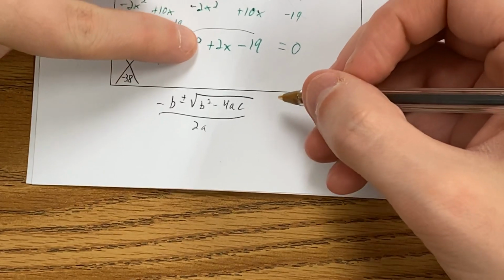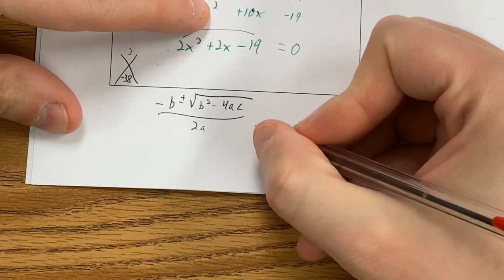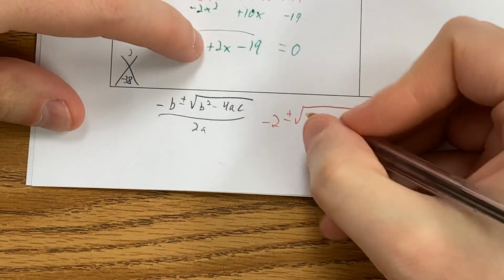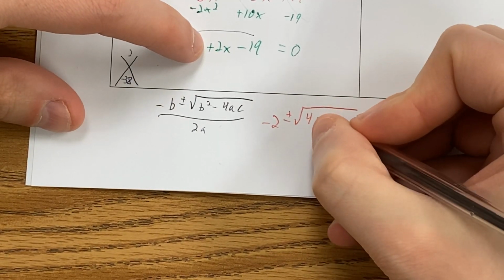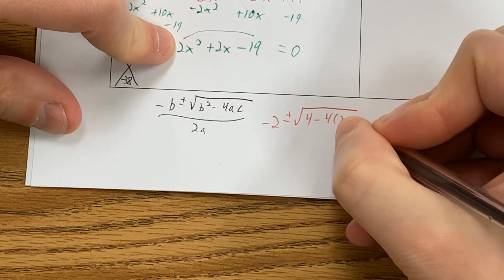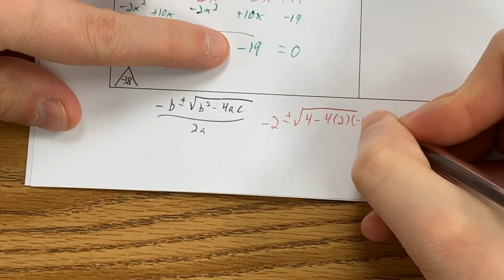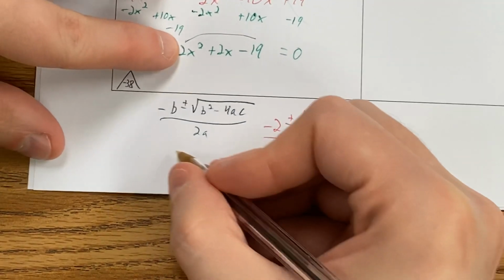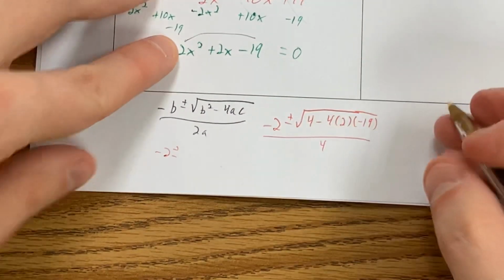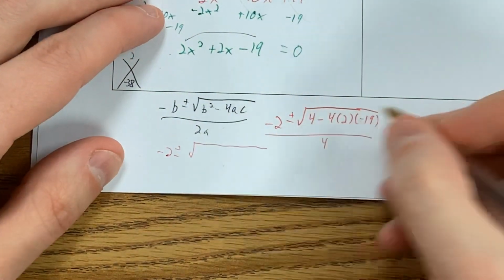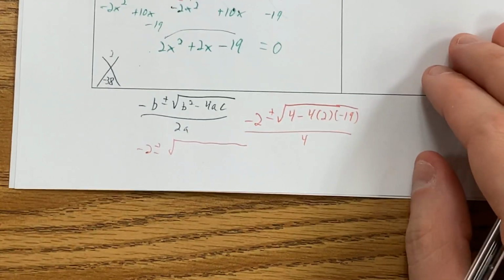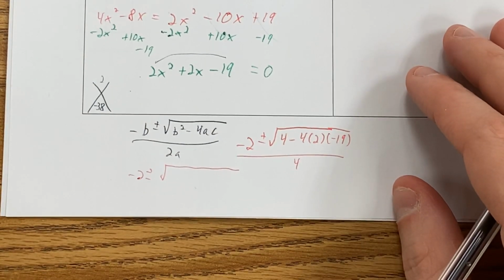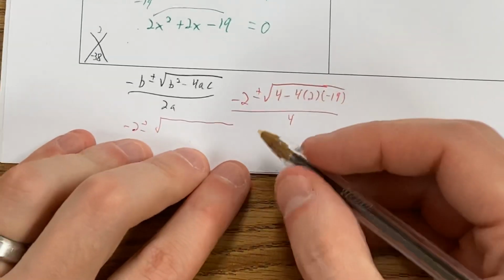Let's see, so b is 2, so I'll have negative 2 plus or minus the square root of b squared, which is 4, minus 4 times a times c, all over 2 times a, which is 4. So negative 2 plus or minus square root. I really don't feel like doing all that off the top of my head, so I'm going to... Oh, wait, that's right. No calculator allowed. Okay, I won't cheat then.